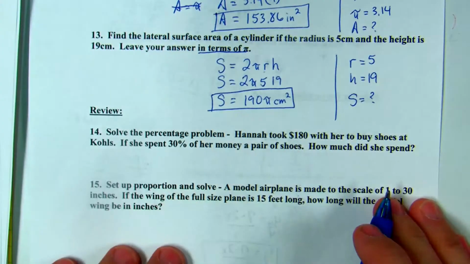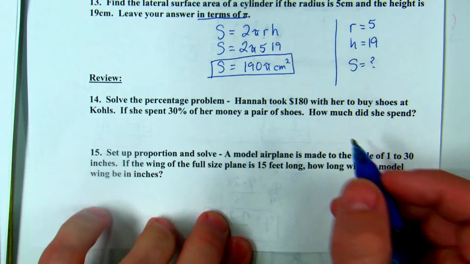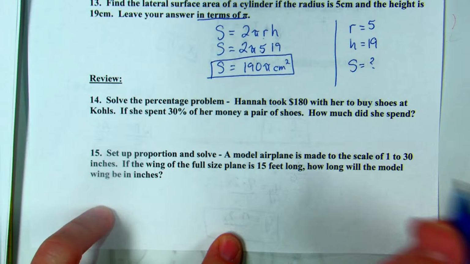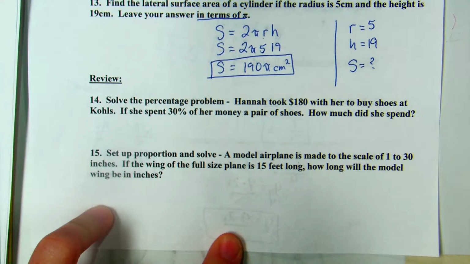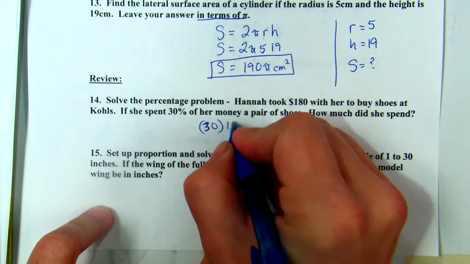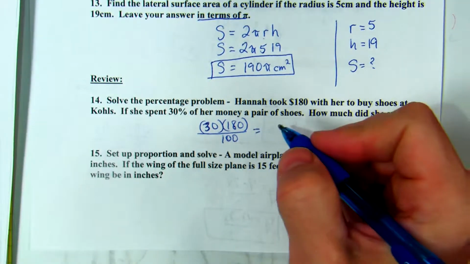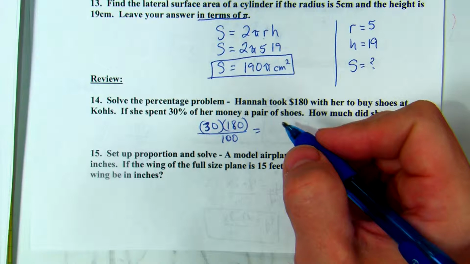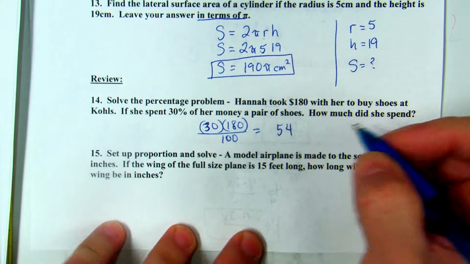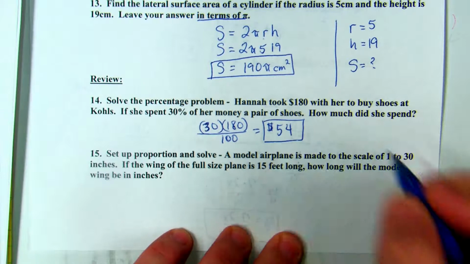Okay, last 2 review problems here we've got, and we'll close this out. Solve the percentage problem. Hannah took $180 with her to buy shoes at Kohl's. She spent 30% of her money on a pair of shoes. How much did she spend? Well, we know if we will take 30 times 180 divided by 100, that should give us 54. So she spent $54 on her pair of shoes.